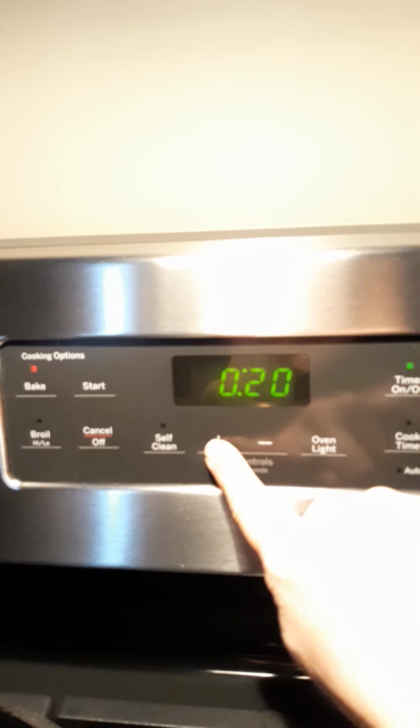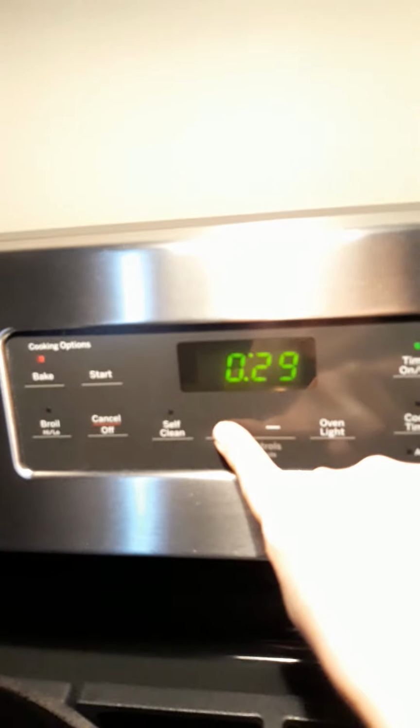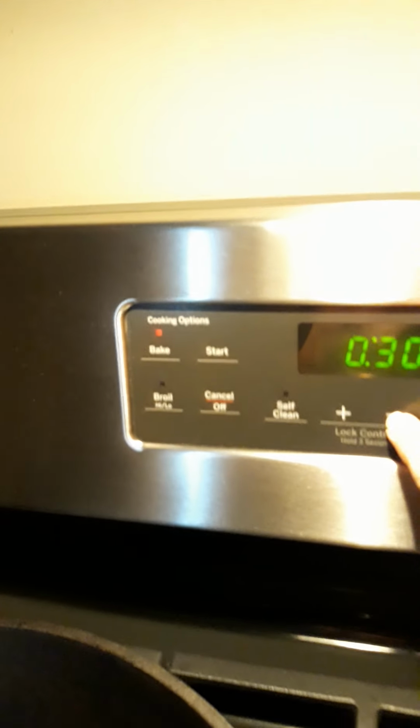I'm going to set my timer here for 30 minutes. And I think that that should be enough time for my baking soda to decompose in order to form some sodium carbonate for us.